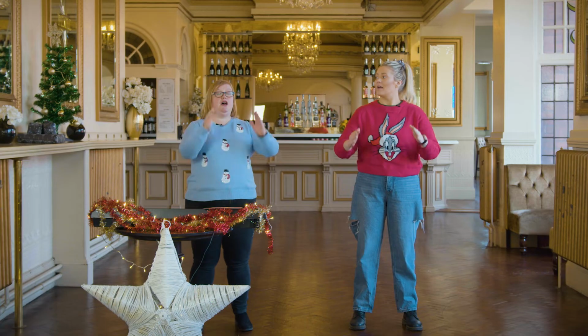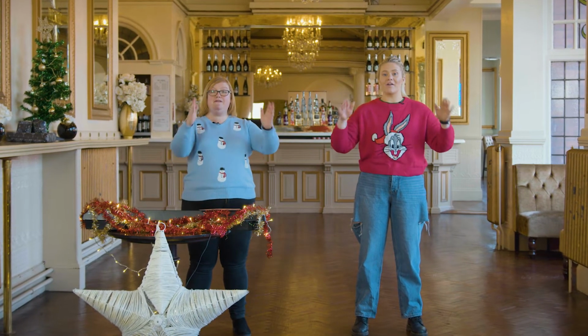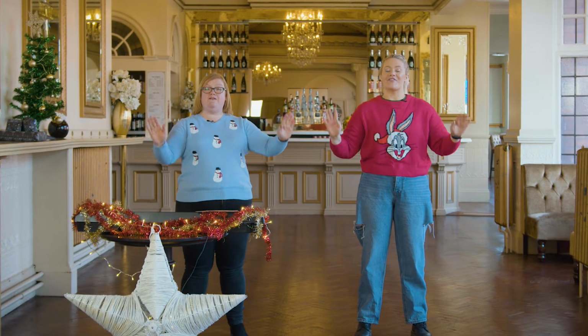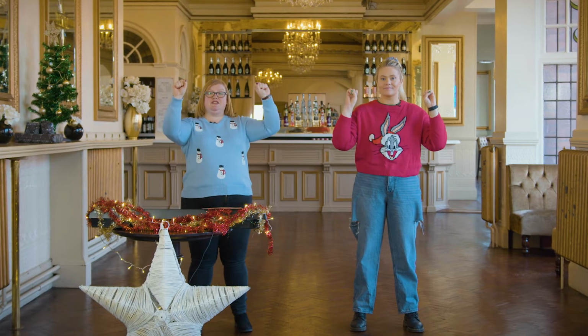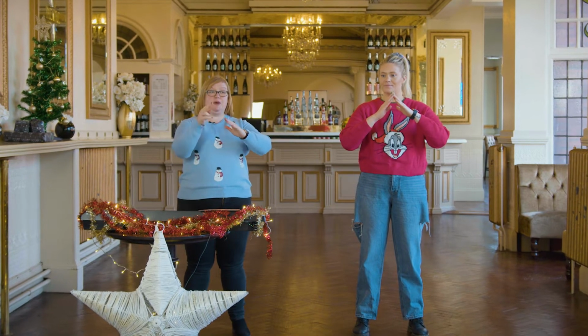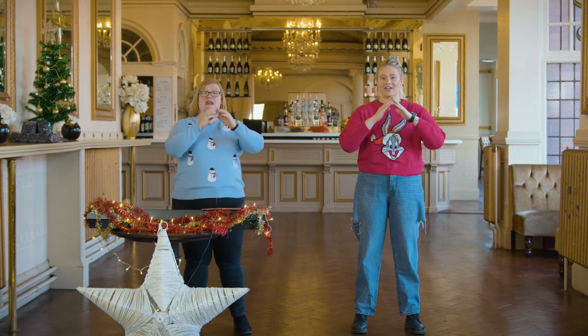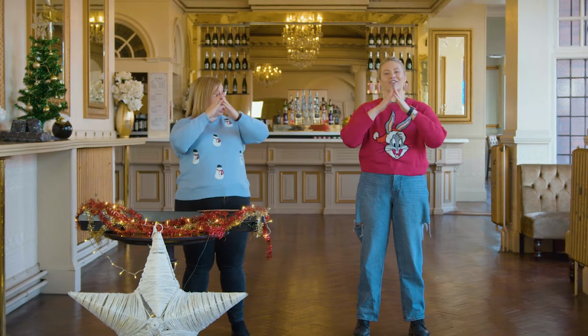1, 2. A Christmas tree, a Christmas tree, a fairy on the top of the Christmas tree. Brilliant. Then your hands become stars. A star, a star, a fairy on the top of the Christmas tree. And we do that twice. Ready? 1, 2. A star, a star, a fairy on the top of the Christmas tree.